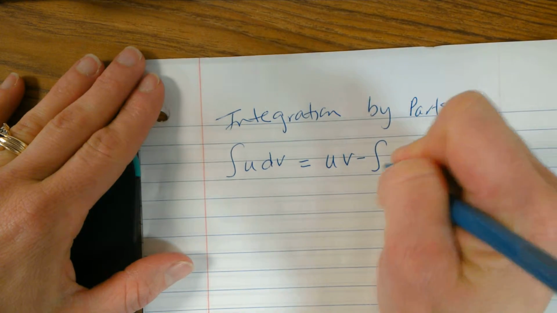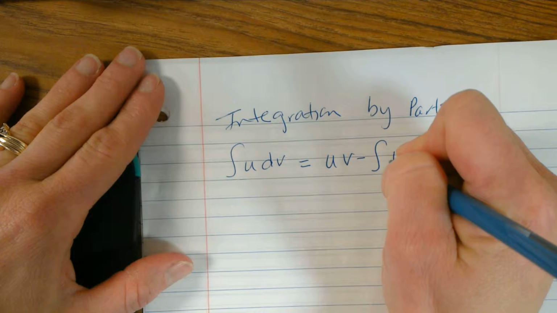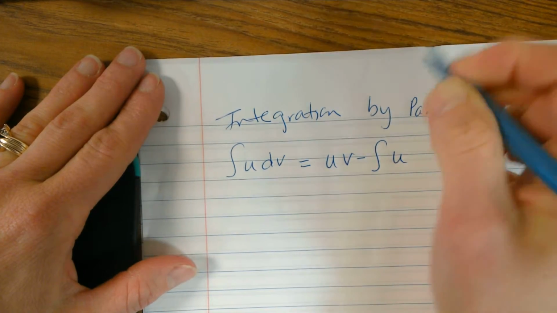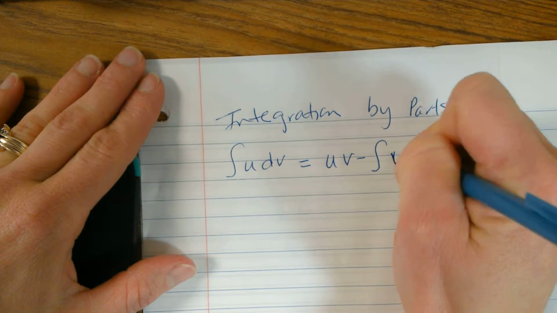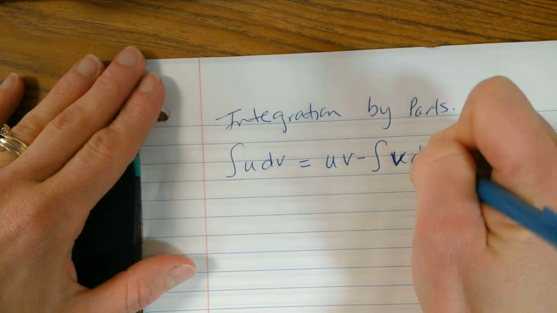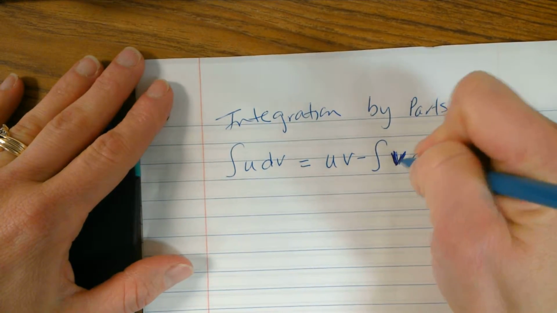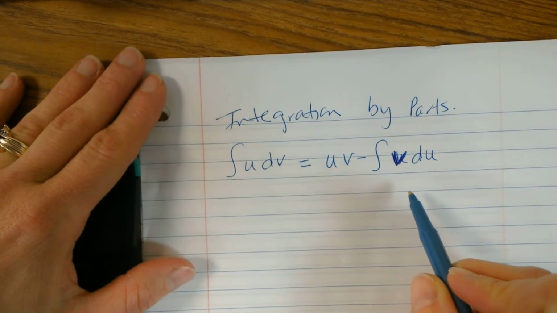I just went blank. v du. Yeah, I was like, that doesn't look right. So v du. Okay, this is supposed to be a v. Okay, then we can try to take the antiderivative of it.